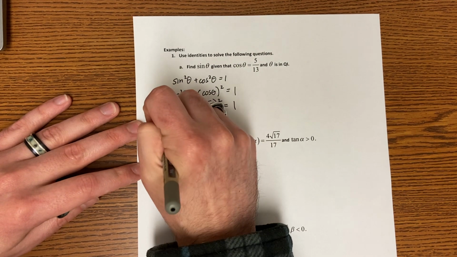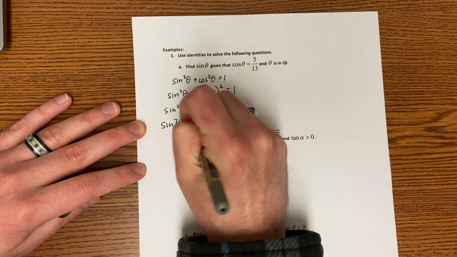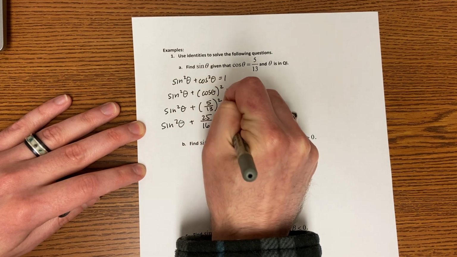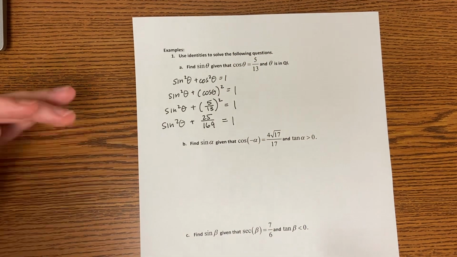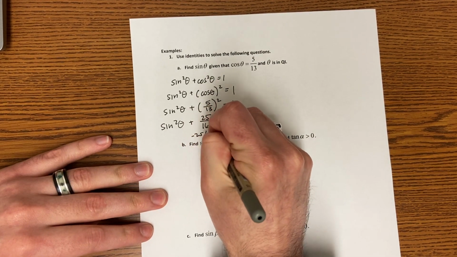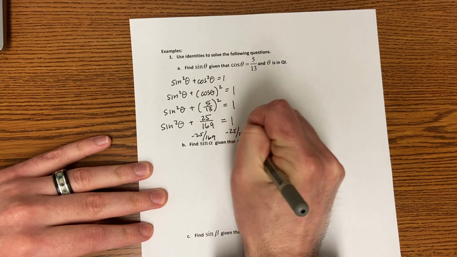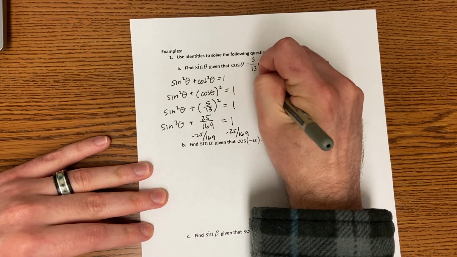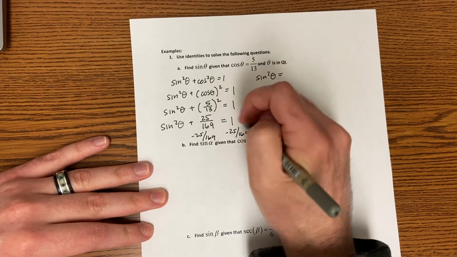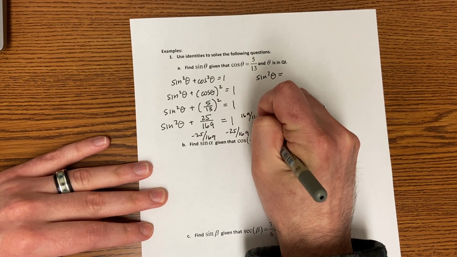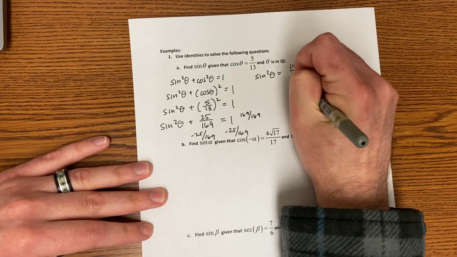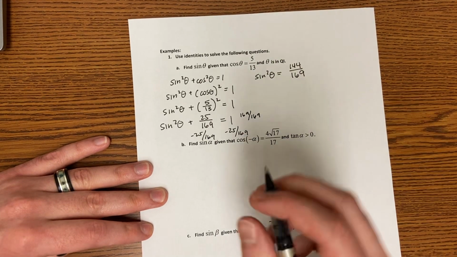When you square that, sine squared theta plus, this is 25 over 169 equals 1. Our goal is to solve for sine of theta, which means I have to move the 25 169ths to the other side to get that sine squared theta equals 1 minus 25 169ths, which is really 169 over 169 minus 25, which is 144 over 169.